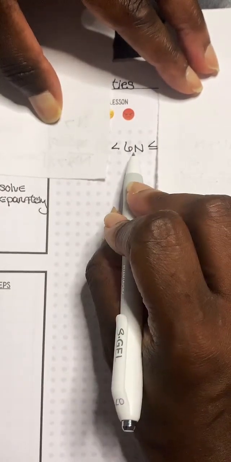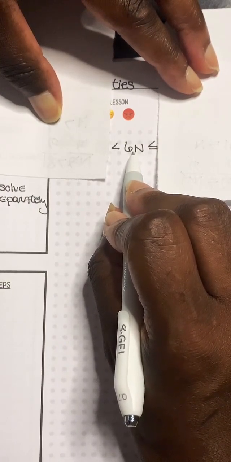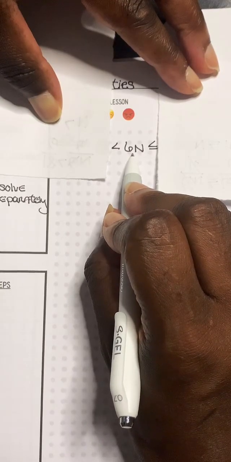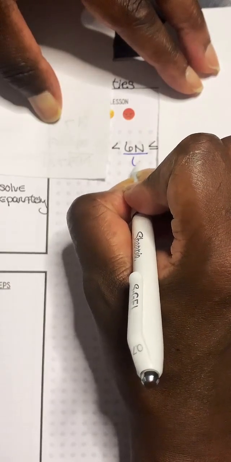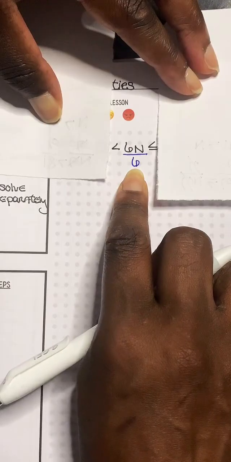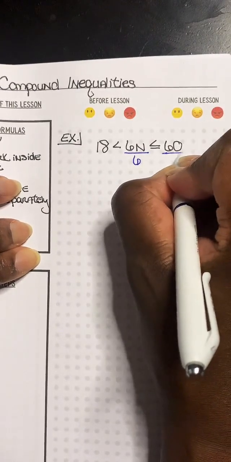Since I don't have a minus or a plus sign in between the 6 and the n, this is multiplication, and the inverse of multiplication is division. But I'm not just dividing what's in between the inequalities. I'm also dividing both of my ends by that 6.